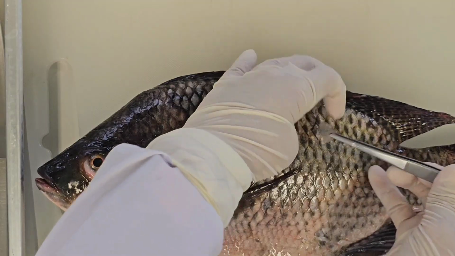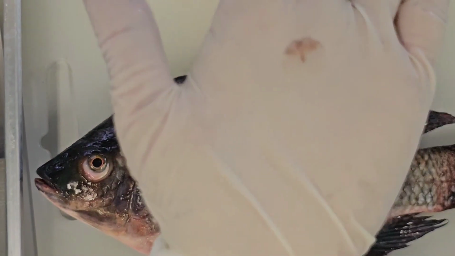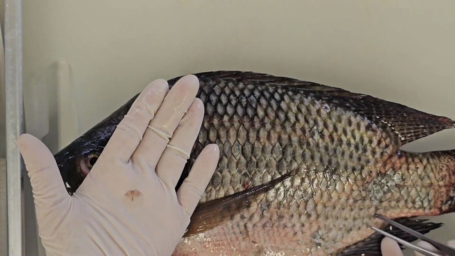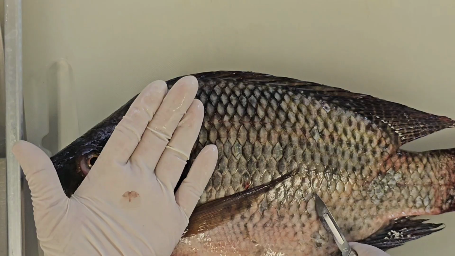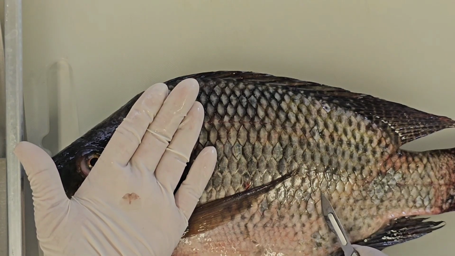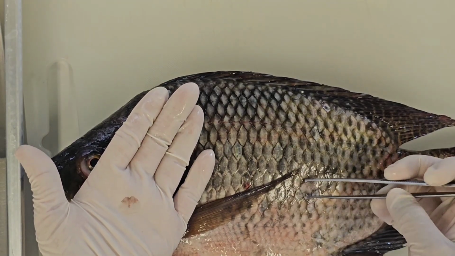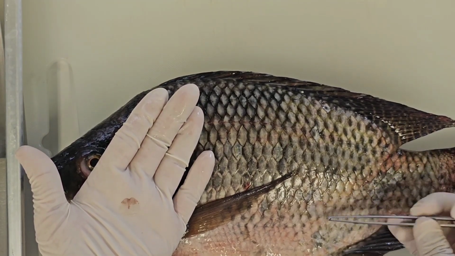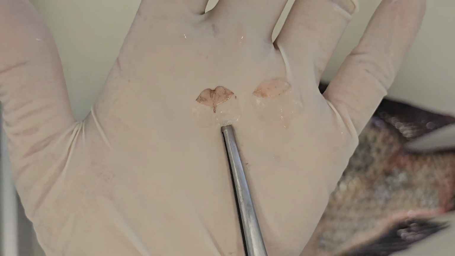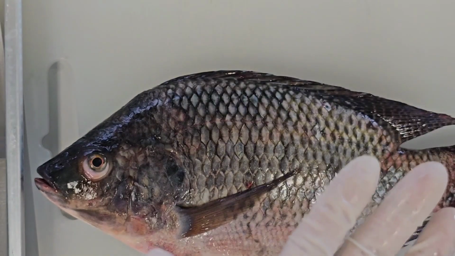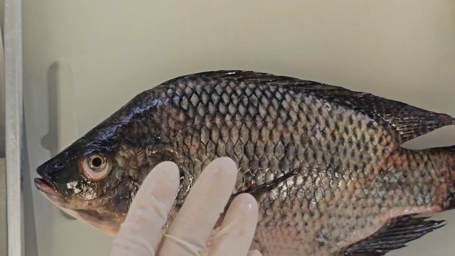If you see the structure of the scale from the lateral line, you can see in the middle it will have a hole inside. And if you compare the scale at the lateral line with the scale at the other part, you can see the difference, right? So the lateral line has the hole and the other part doesn't have the hole. Okay, so inside this one it will have the organ that is used for sensing waves.